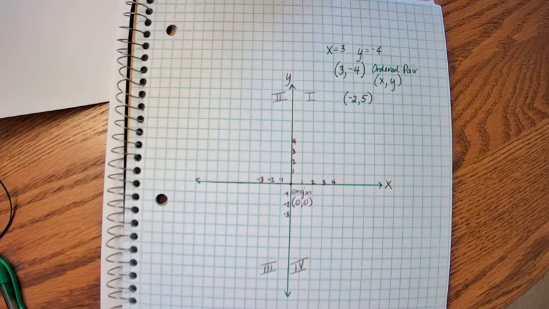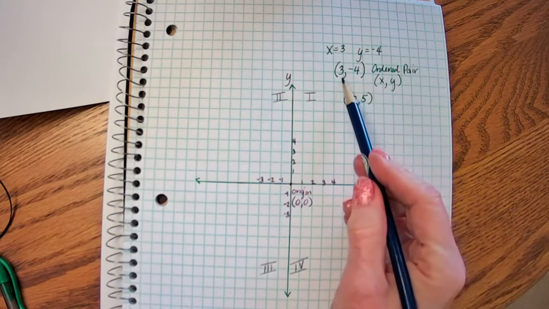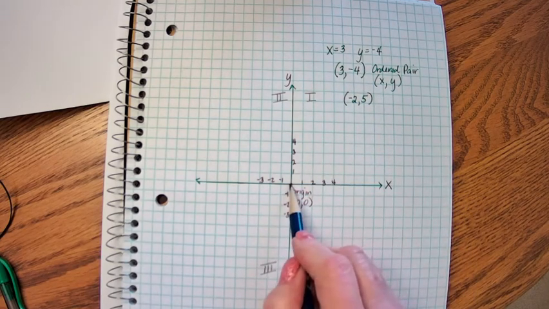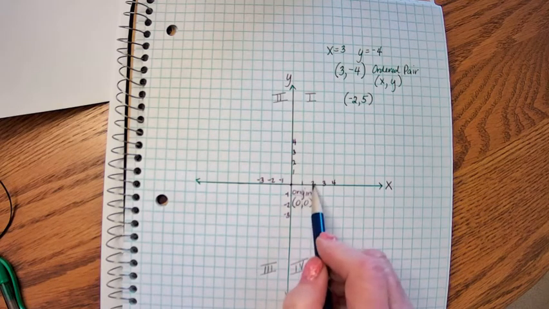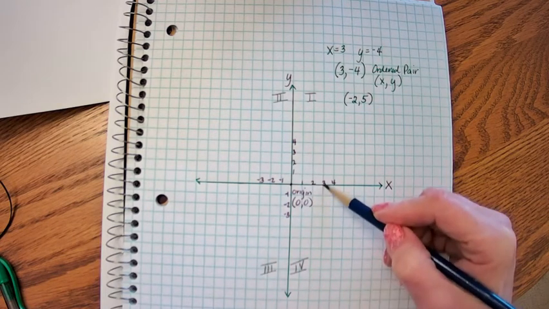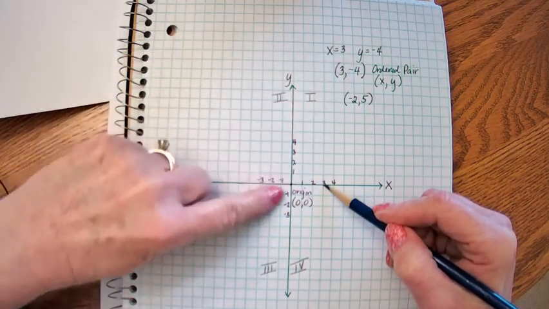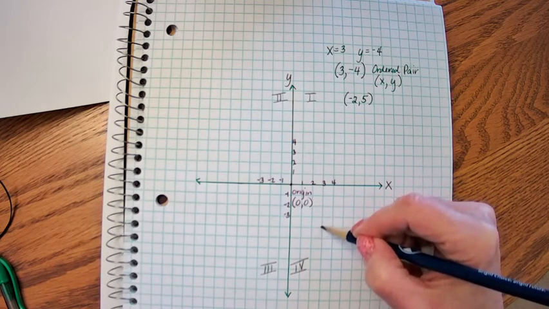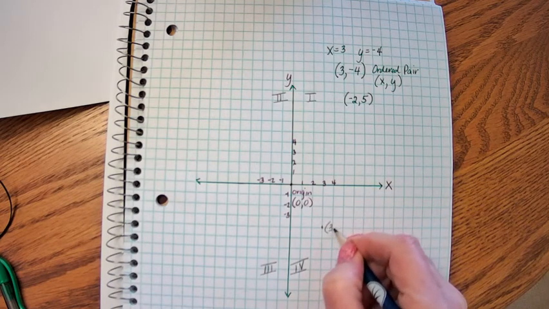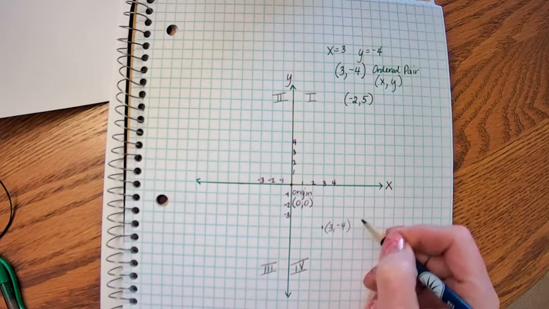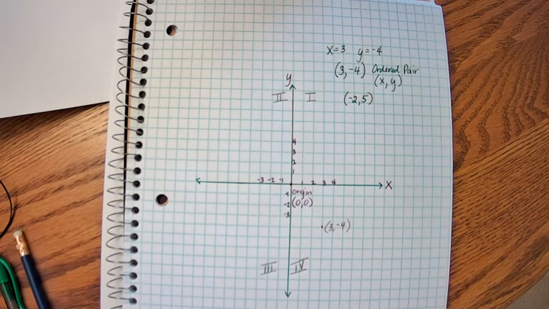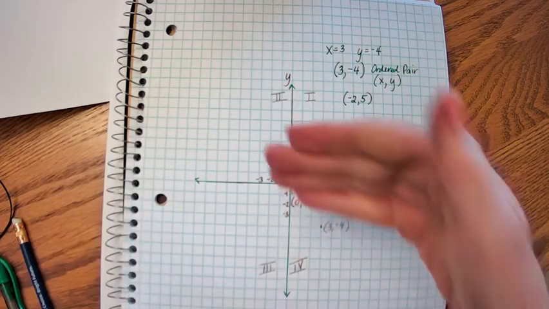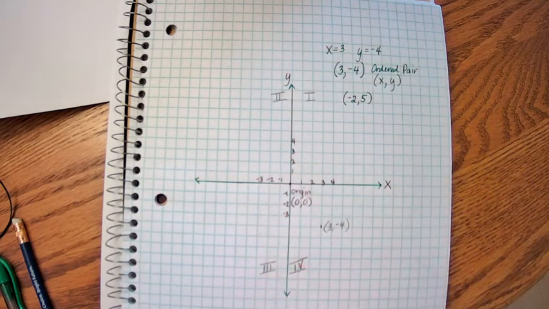So if we want to plot where x is 3 and y is negative 4, we're going to go along the x-axis and go over 3 in the positive direction. 1, 2, 3. And then y equals negative 4, we're going to go down 4. 1, 2, 3, 4. That point right there is the point x is 3, y is negative 4. So here are your positive x's, here are your negative x's. Here are your positive y's, here are your negative y's.